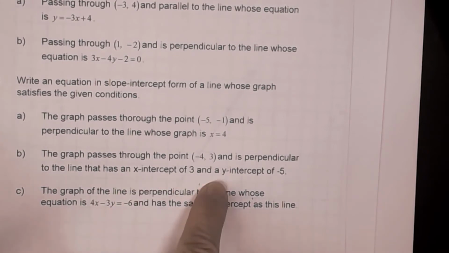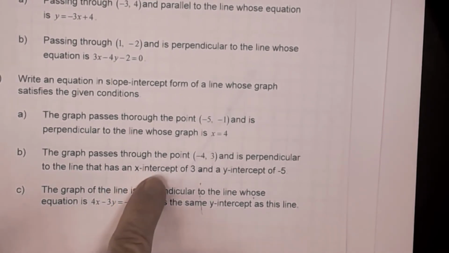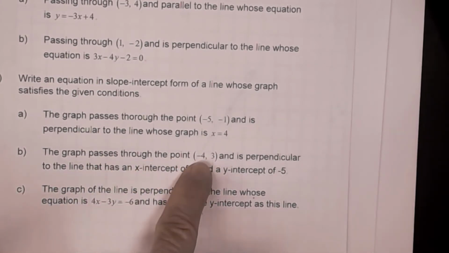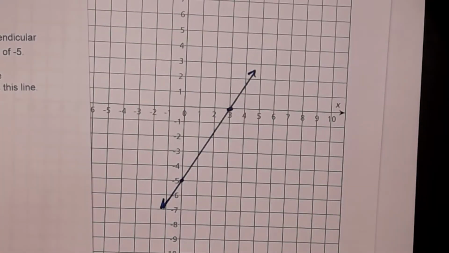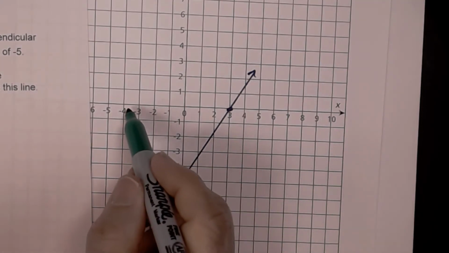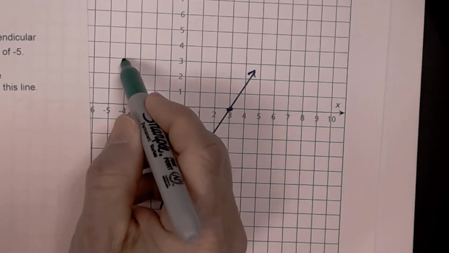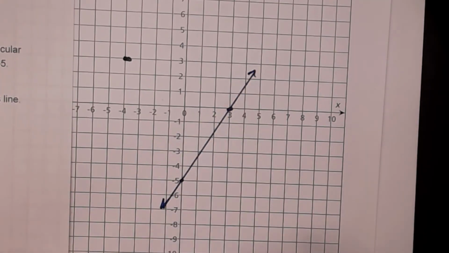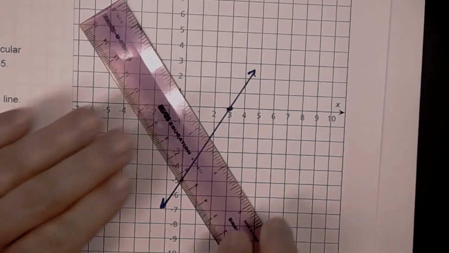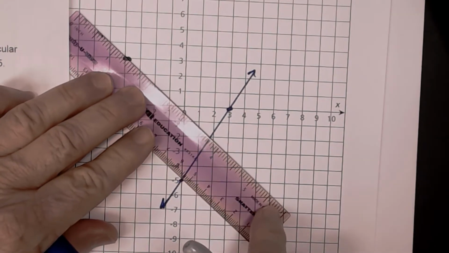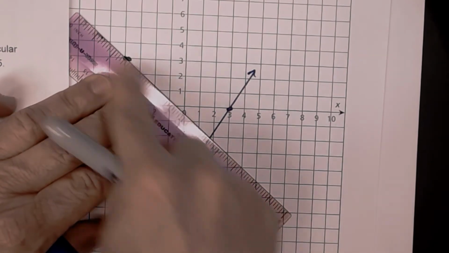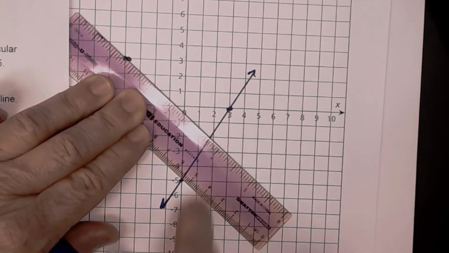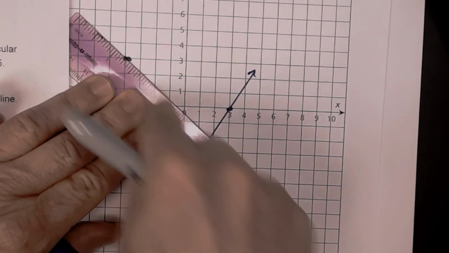I am interested in the equation of the line that contains this point, -4, 3. So here's -4, 3, right here. And it is perpendicular to this line, meaning that whatever this line looks like, it's got to intersect this blue line at a right angle. Okay, so that's what I'm interested in. I'm interested in the equation of that line.